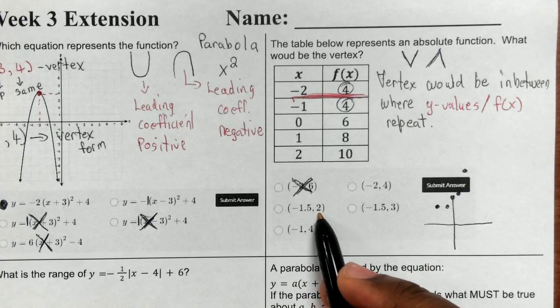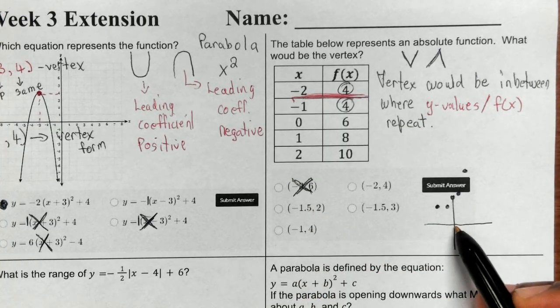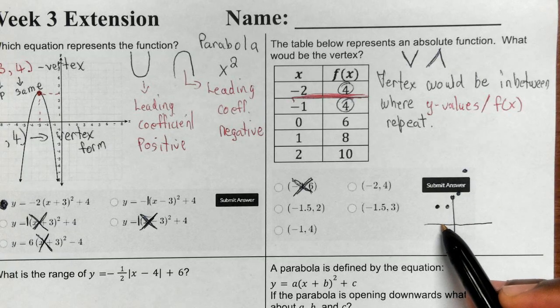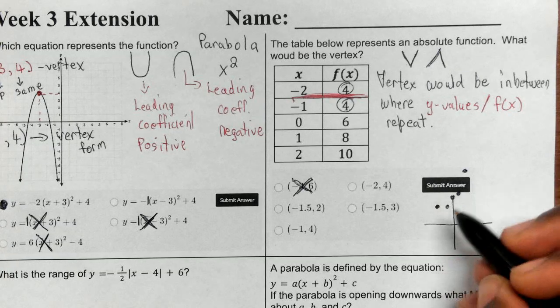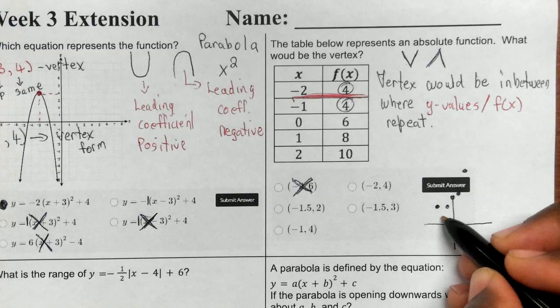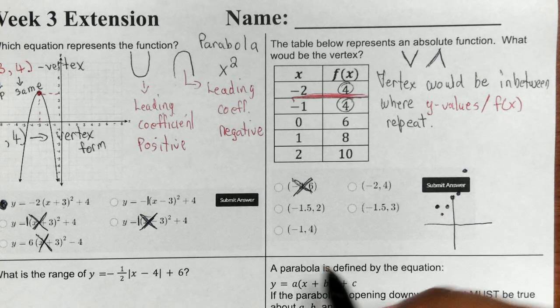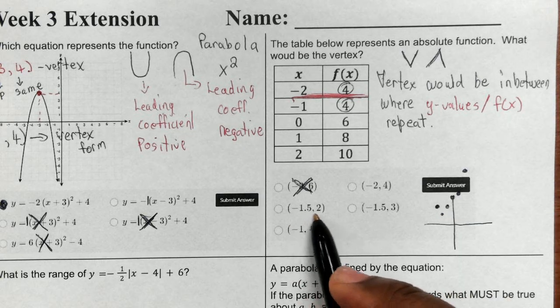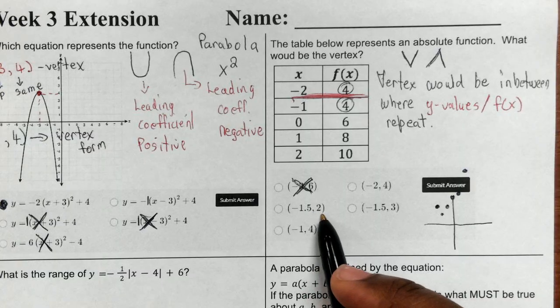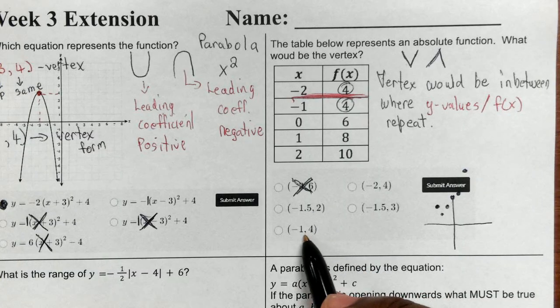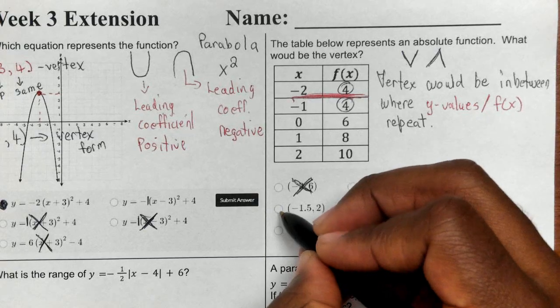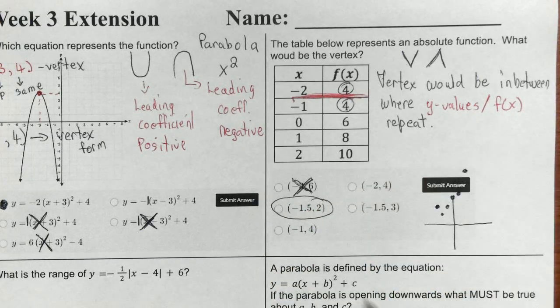Negative 1.5, 2 would be, so negative 1.5 would be somewhere right here, and 2 would be somewhere here, okay? So negative 1, 2 would be approximately here, okay? So now, that could actually be one of our vertexes, so that actually could work, okay? Negative 1, 4, so this one could work, okay?